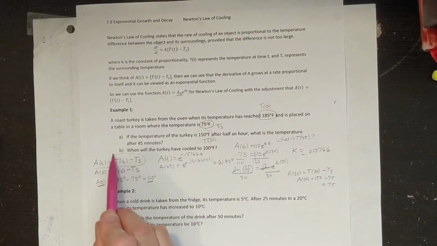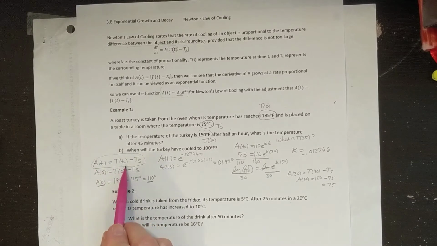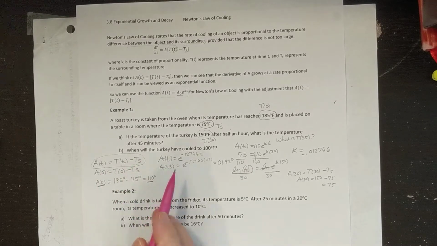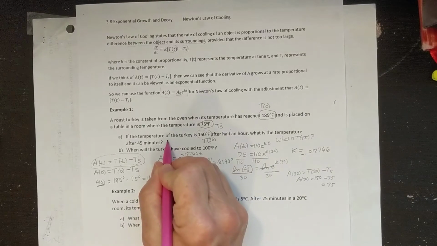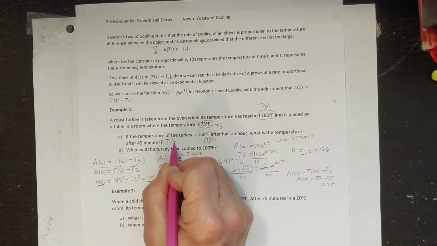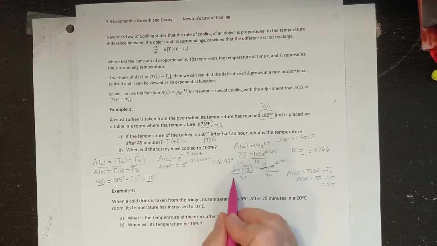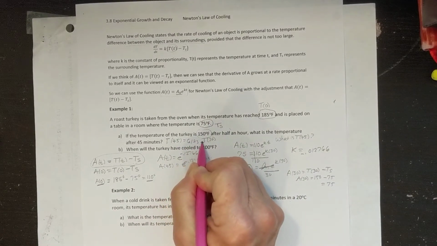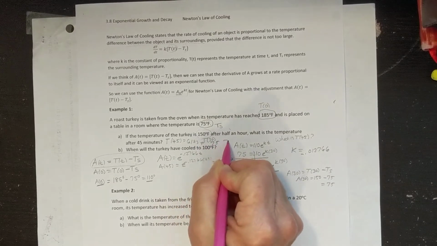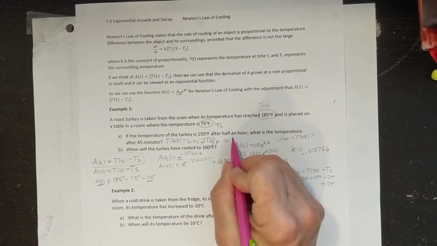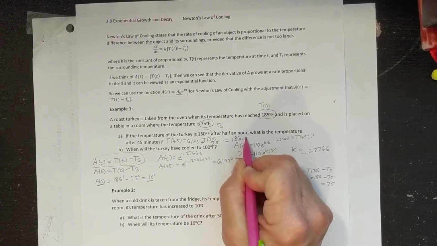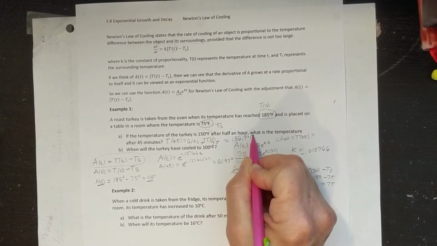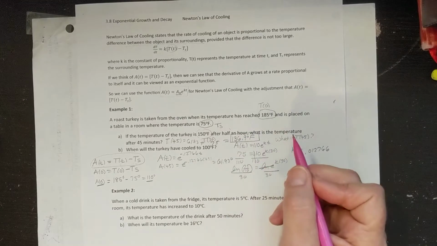How do we figure out T of t? Well, we know we add the surrounding. A of t plus T sub S will give us the actual temperature. So T after 45 minutes is going to equal A of 45, 61.93 plus T sub S, 75. So that gives us 136.9 degrees Fahrenheit. That's part A.